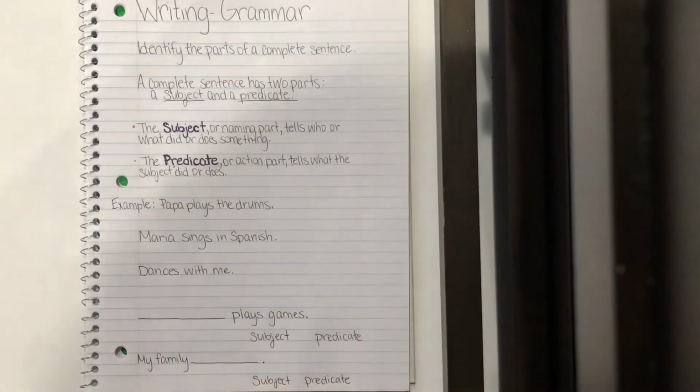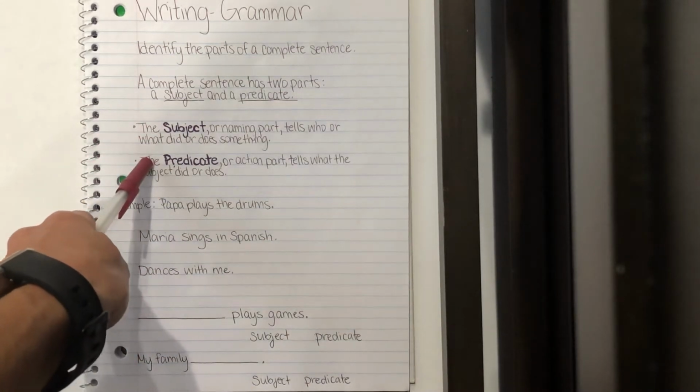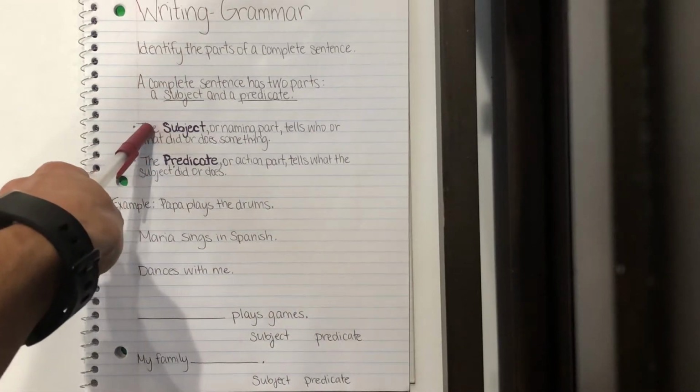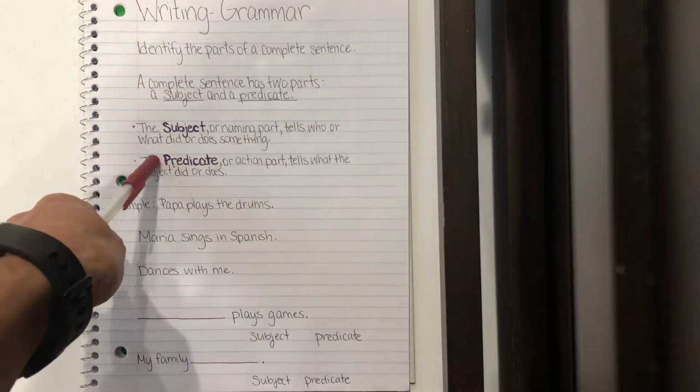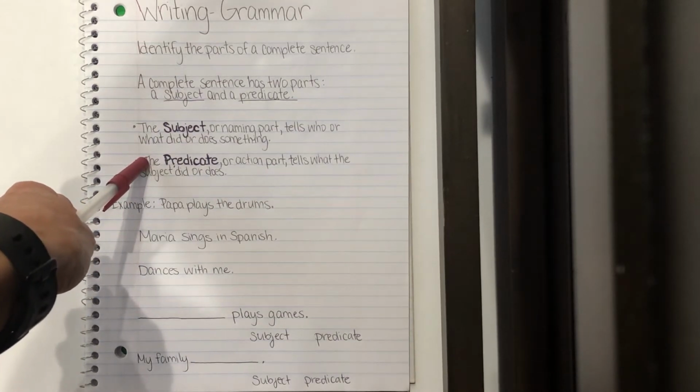These are the two parts of a complete sentence. Remember, a complete sentence has two parts, a subject and a predicate. The subject is the naming part. It tells who or what, and the predicate is the action part. It tells what the subject did.